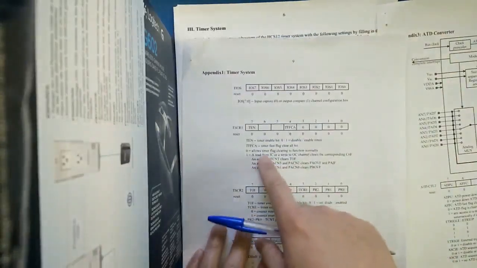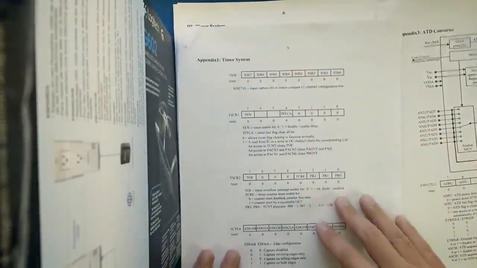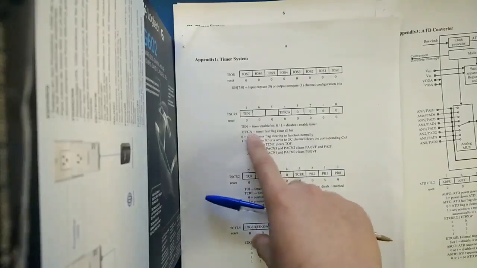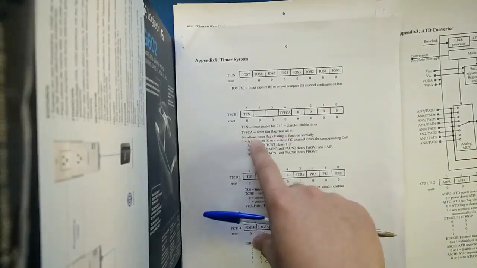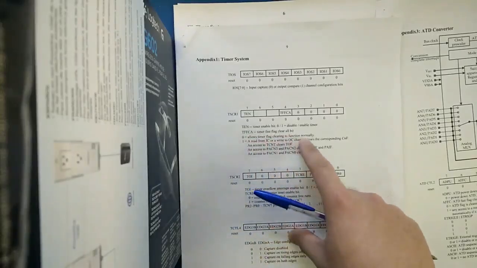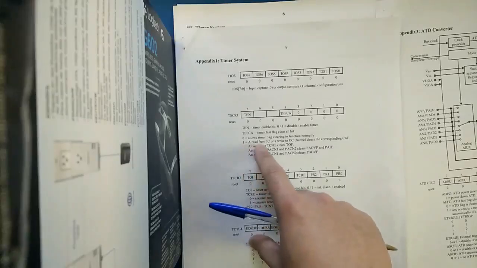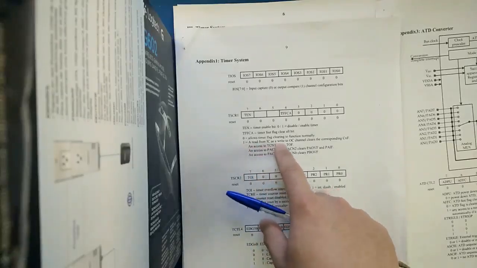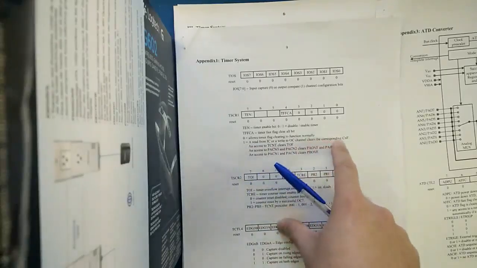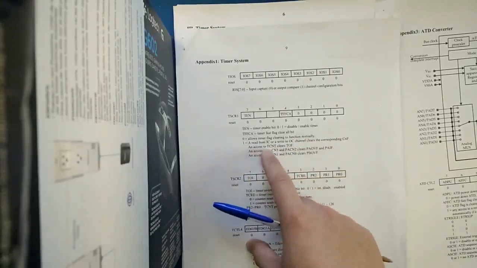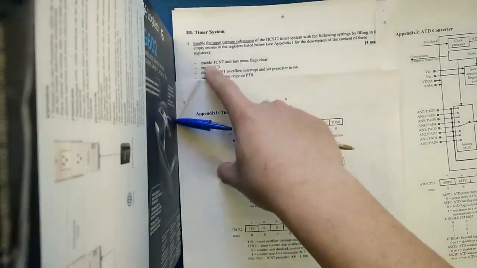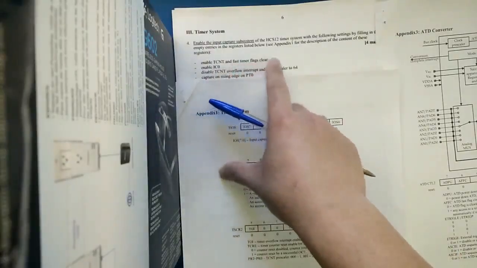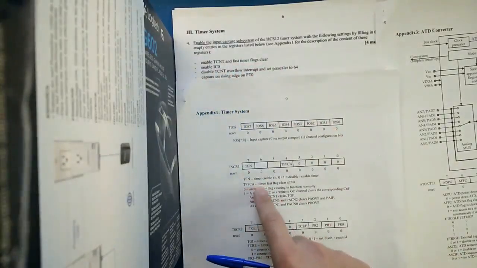So you look through the entire thing, see where you can find the fast timer clear. Here is TFFCA, timer fast flag clear all bit. 0 allows timer flag clearing to function normally, and 1 means a read from the input capture or write to an output compare channel clears the corresponding CnF flag, and access to TCNT clears TOF. That's exactly what we want, TCNT and the fast timer flags clear. So we're going to set TFFCA to 1.